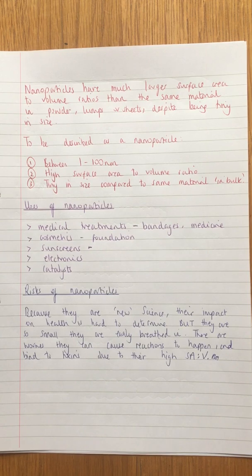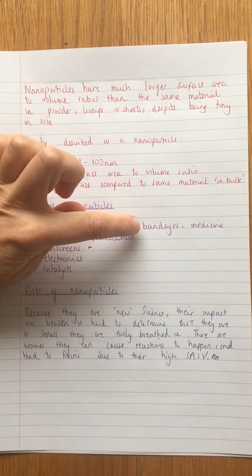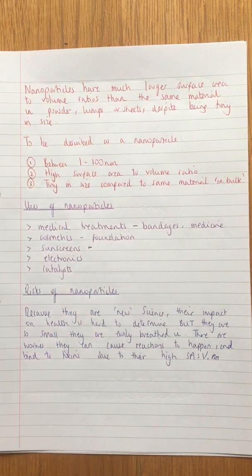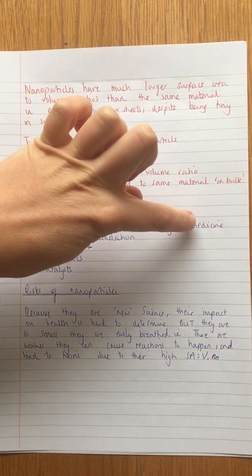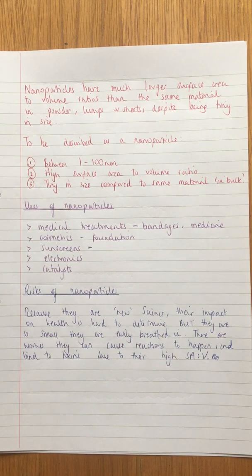So some of the uses of nanoparticles: medical treatment. There's a great example of bandages, because you can use nanoparticle silver, because it's antibacterial, in dressings for wounds. But there's a bit of a problem with that, because if you then throw that bandage out and it's not properly disposed of, it could kill bacteria in the environment because it's antibacterial. It's being trialled in the form of nanotubes to deliver medicine. Again, because of the high surface area to volume ratio, you can get lots of medicine in something very tiny.